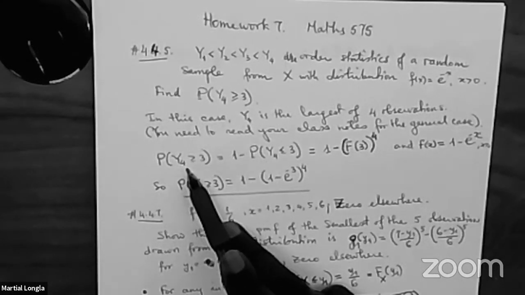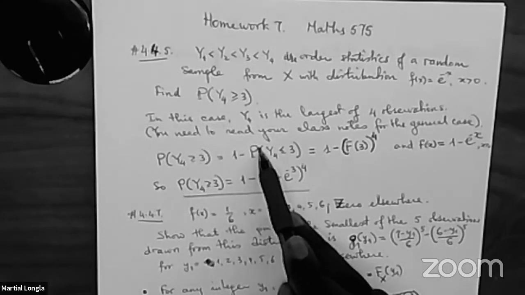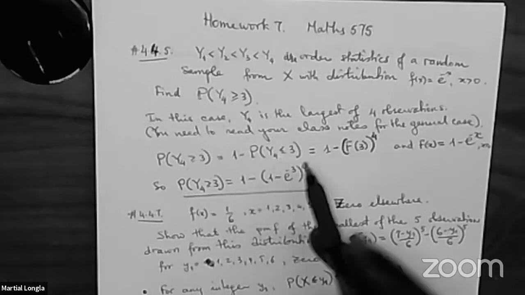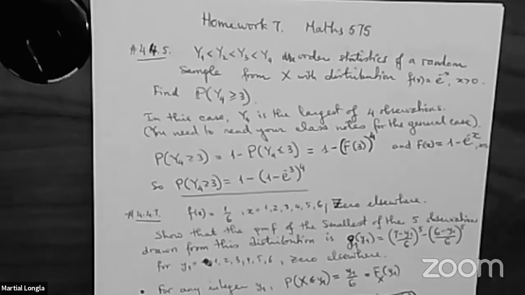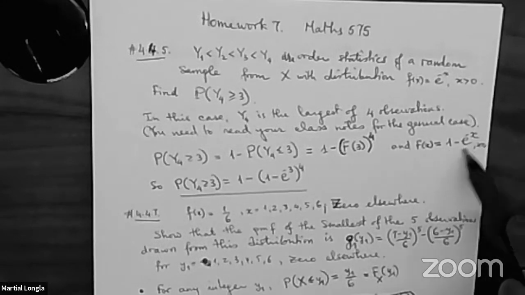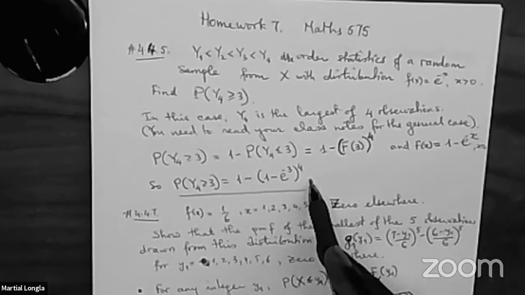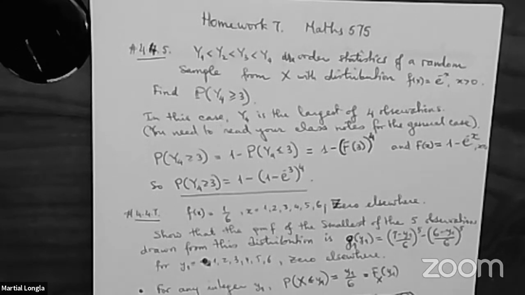So here, the probability that y4 is larger than 3 is 1 minus the probability that y4 is less than 3. And this is the CDF of y4, which is F of x raised to the power 4. So it is 1 minus F of 3 raised to the power 4. And F of x for this distribution is 1 minus e to the negative x. So you replace in there and you have your answer. Any question?